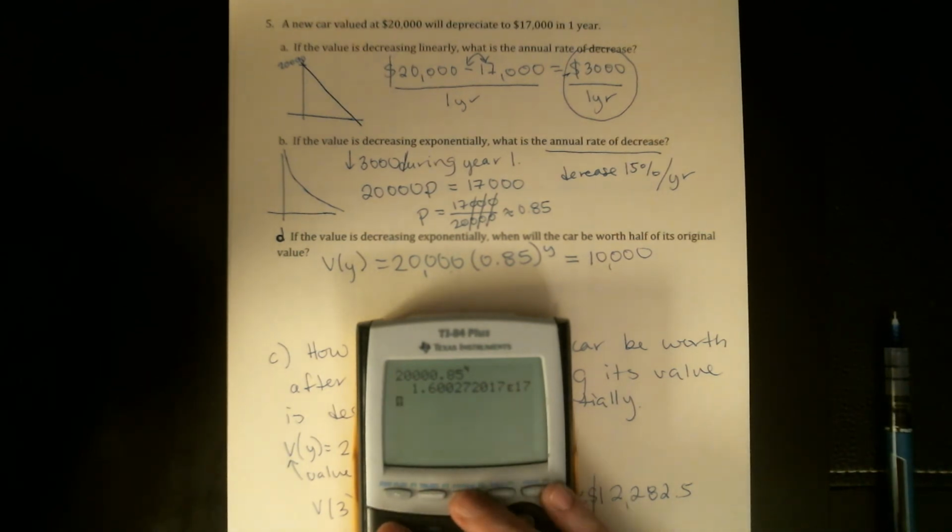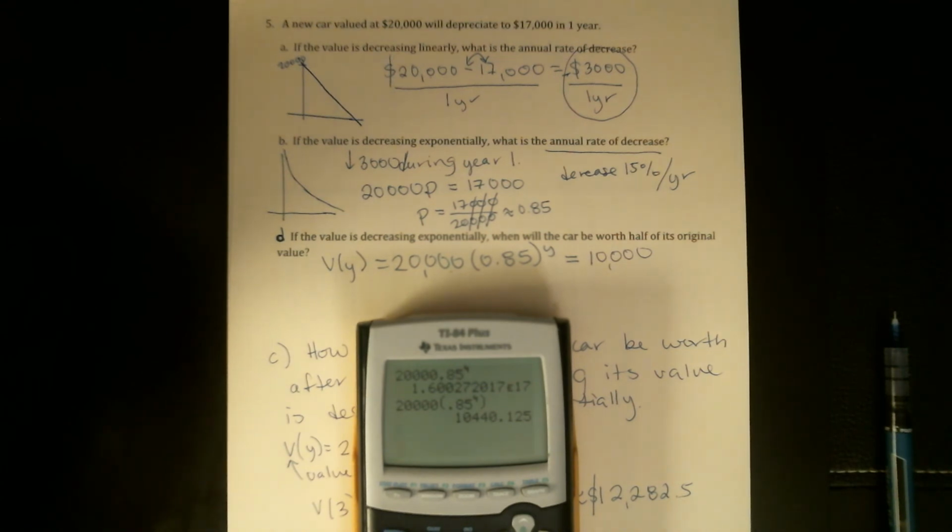Let me try that again. 20,000 times 0.85 to the 4th. You could also just use the times button, but I definitely type that in as 20,000 times 0.85 all raised to the 4. Okay, that's a little better, and I'm actually getting close already to 10,000. That wasn't a bad guess. It was definitely just a guess. Okay, and 5 is too far.